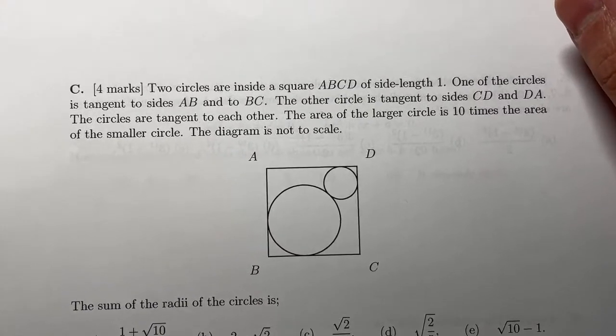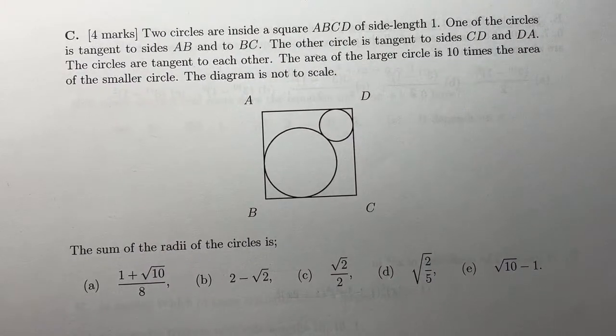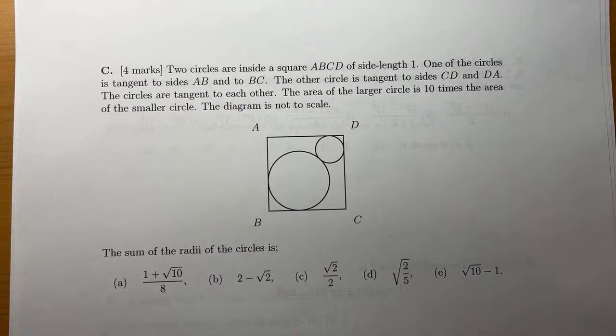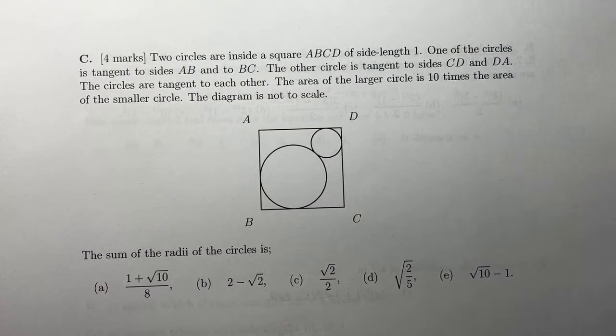C. Right, question C. And then let me zoom out a little bit. Cool. Now we can see the whole question. Each multiple choice question is 4 marks, by the way.